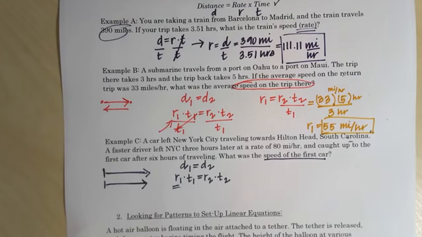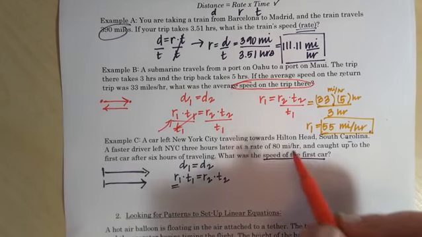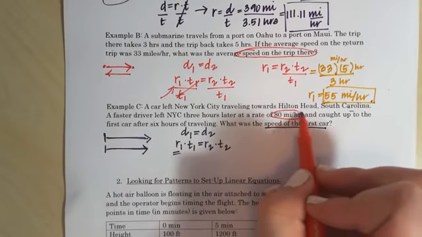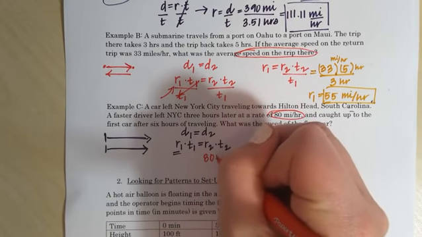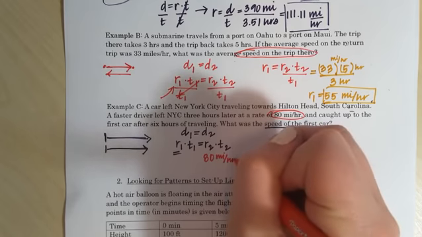We know that our first car left New York City. The second car left, and when the second car left, they were traveling 80 miles an hour. So I'm going to plug in 80 miles an hour for the rate of the second car.